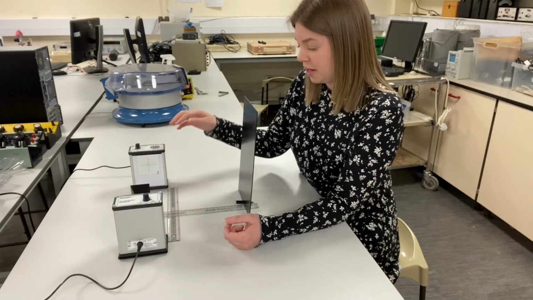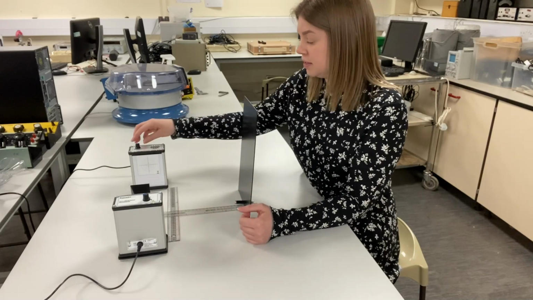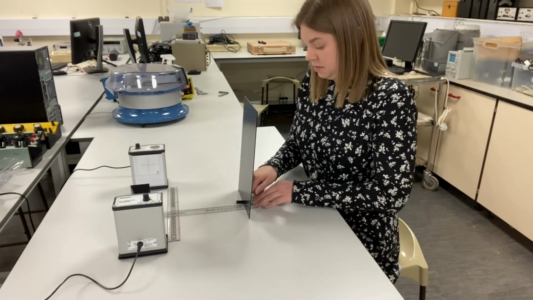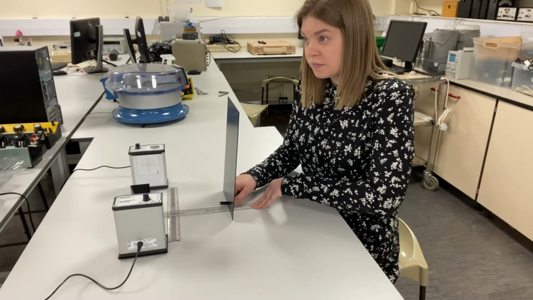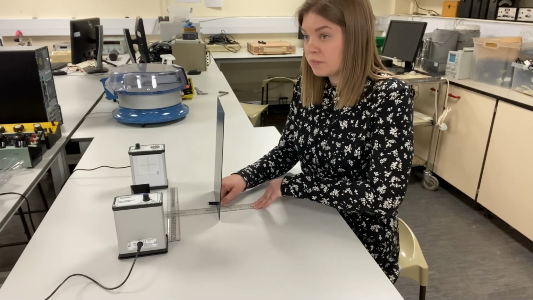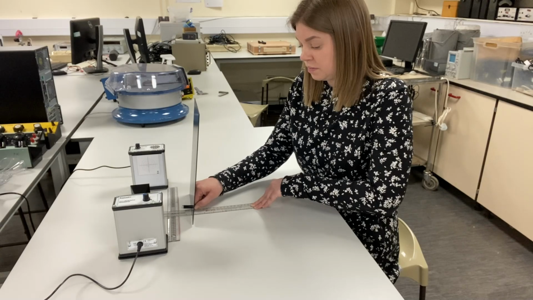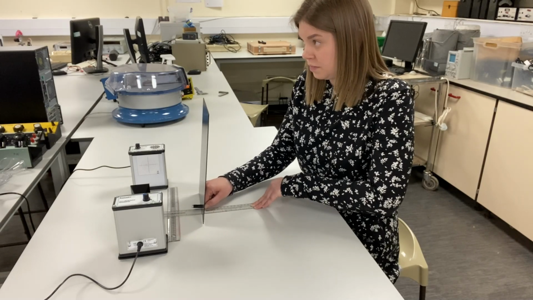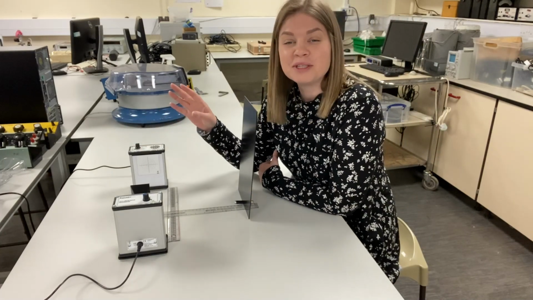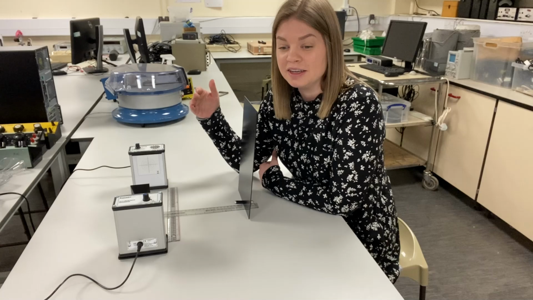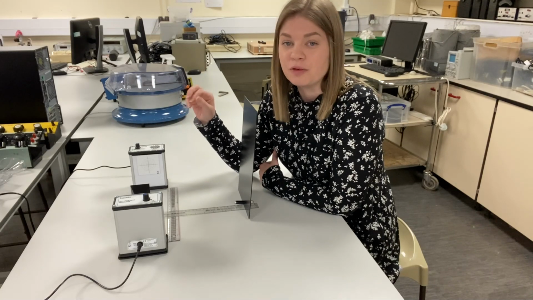So if I turn this back up now, and then move this reflector towards the apparatus, let's see what happens. You should have been able to hear there that it's moving through maxima and minima, so that is the interference pattern that we're moving through. So let's move back to the whiteboard and see if we can work out what's going on.